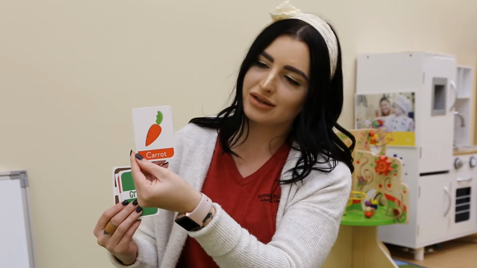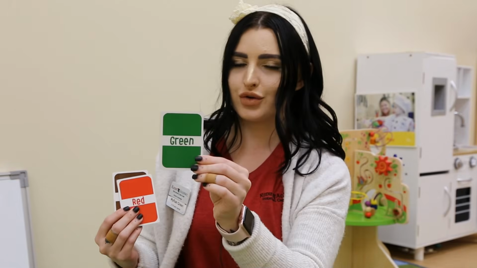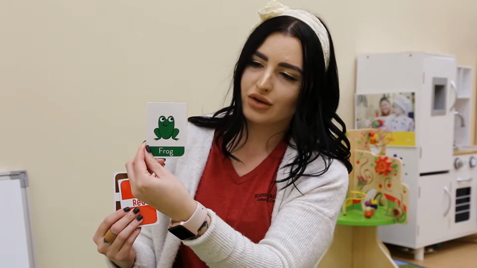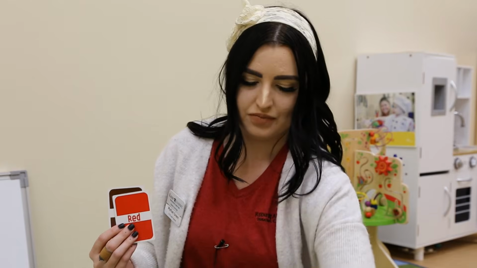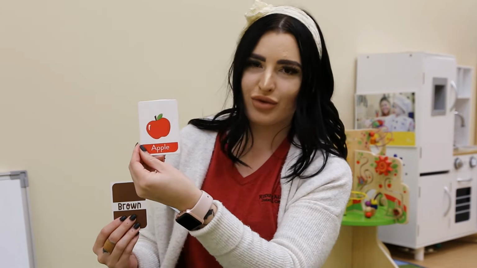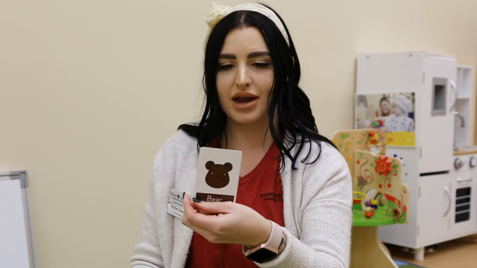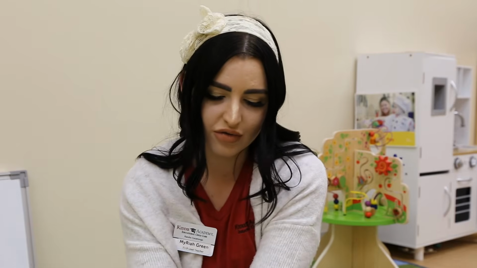Orange. Orange carrot. Green. Green frog. Red. Red apple. And brown. Brown bear. We also go over our colors in Spanish.